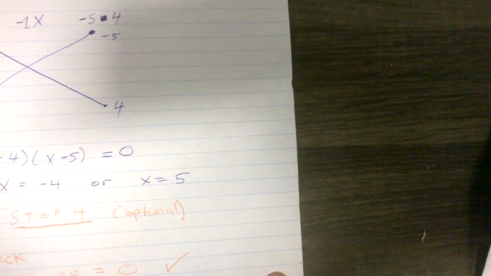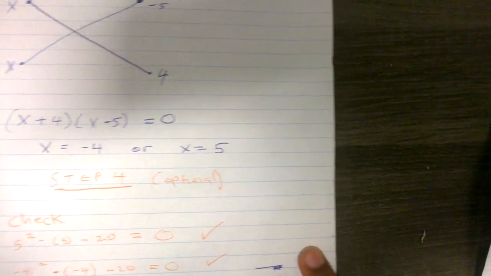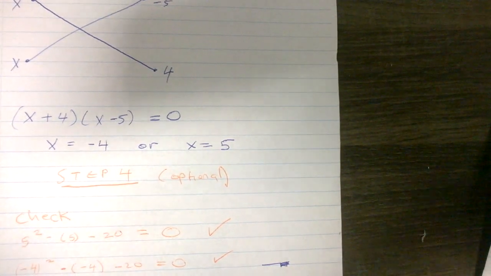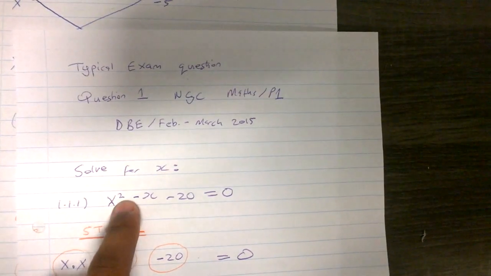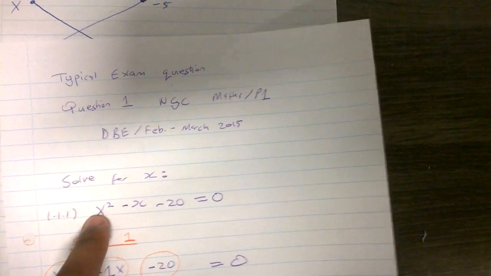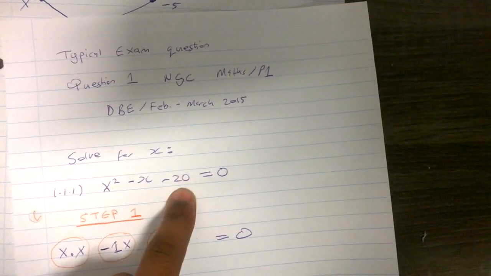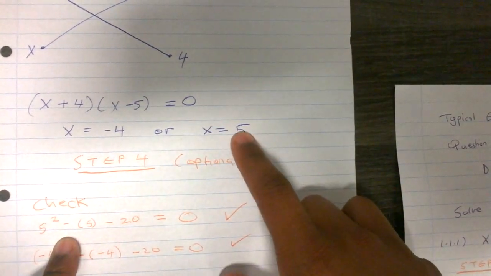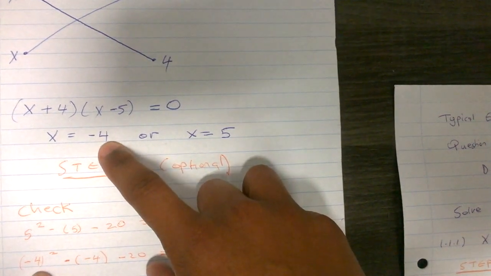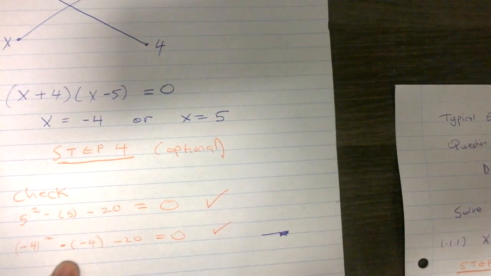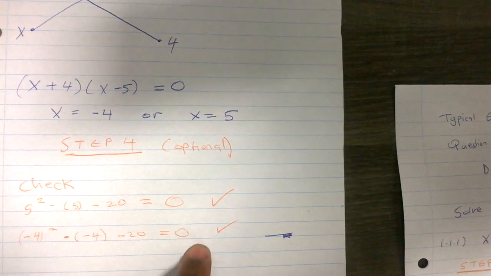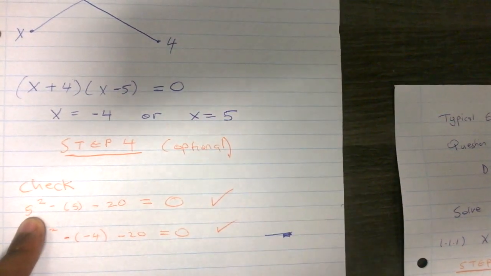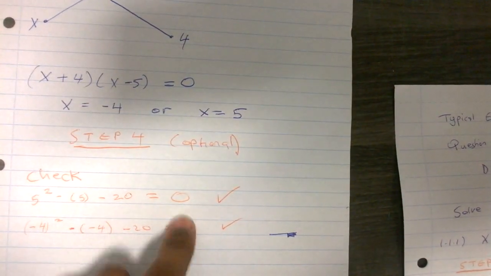Step 4 is an optional step. So what you can do is check to see that these answers that you got here will satisfy the original equation that you were given. So it's x squared minus x minus 20. Let's check. So you first take this negative 4 squared minus negative 4 minus 20. It does give you 0. Good. And then you take the other one, 5 squared minus 5 minus 20. It does give you 0.